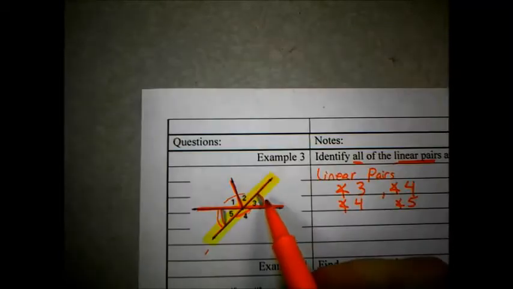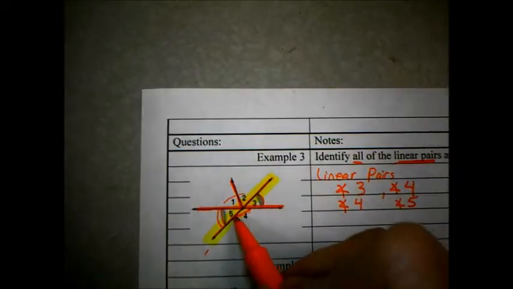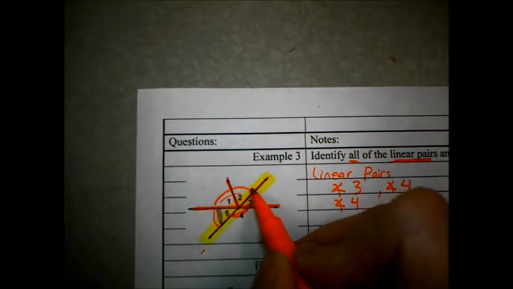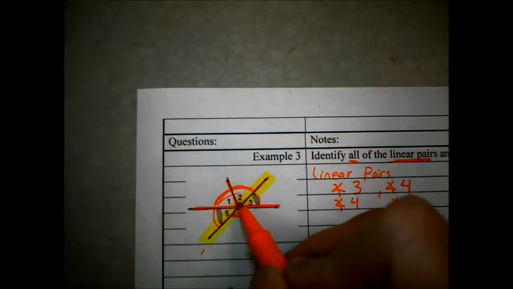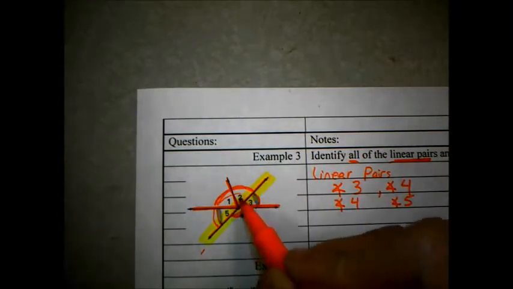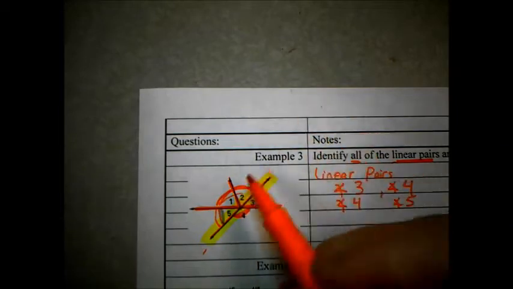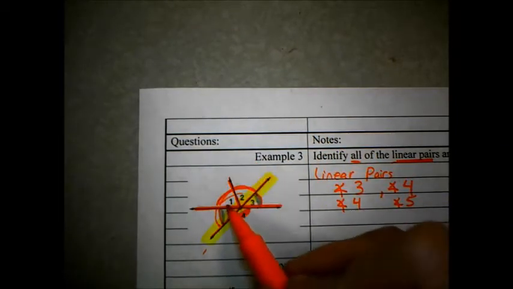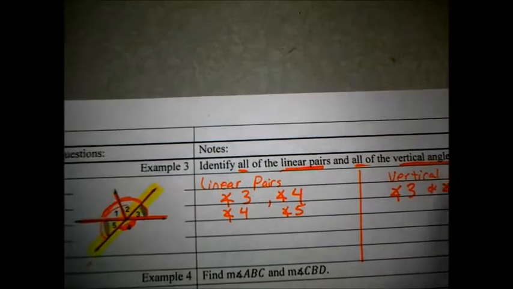Now 4 is opposite of this entire angle, but this is made up of 2 angles, so I cannot say that 4 is opposite of 1 or that 4 is vertical with 2. It would have to be a combination of the 2, which would be 4 is opposite of 1 plus 2, but we are doing pairs of angles, so we're not going to identify them here.